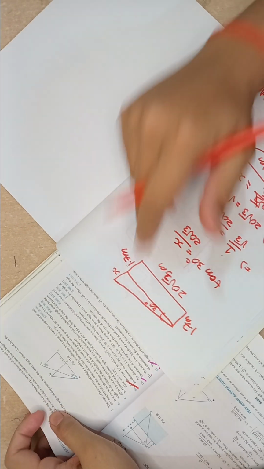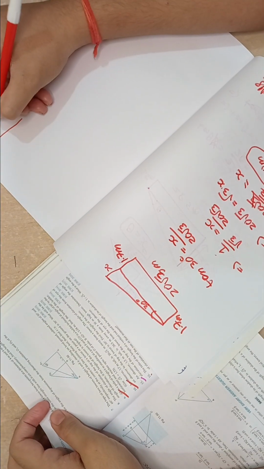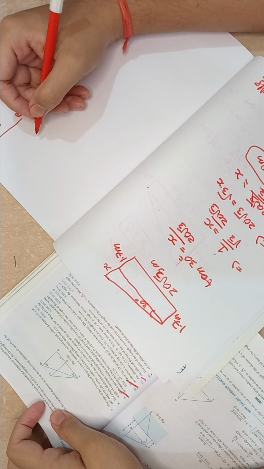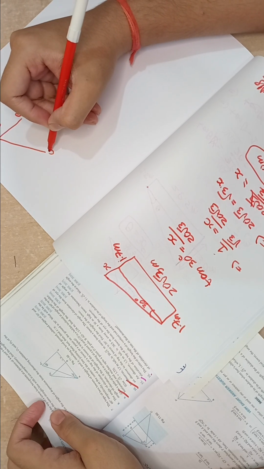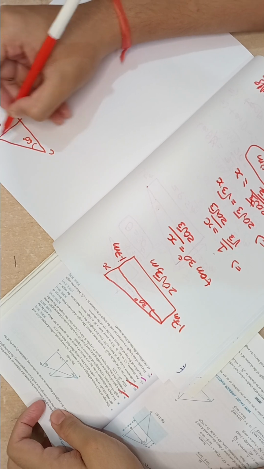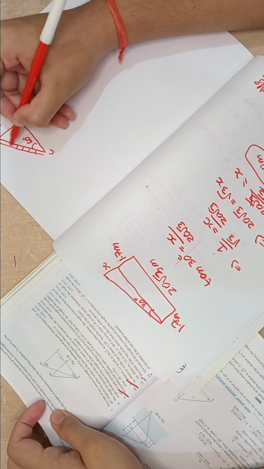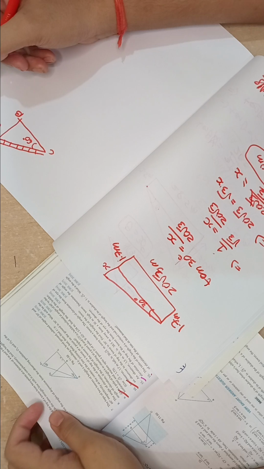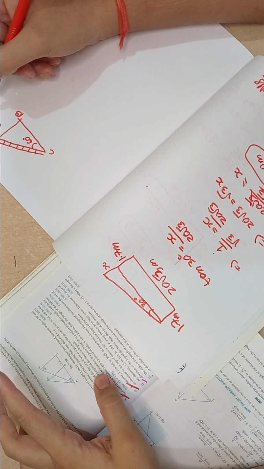Now next, AB is a pole of height 6 meters standing at point B, and CD is a ladder inclined at an angle of 60 degree to the horizontal and reaches up to point D of the pole.